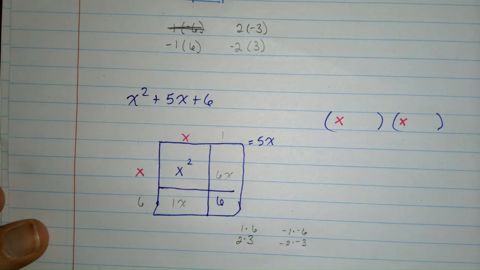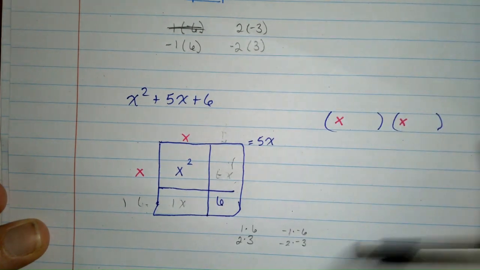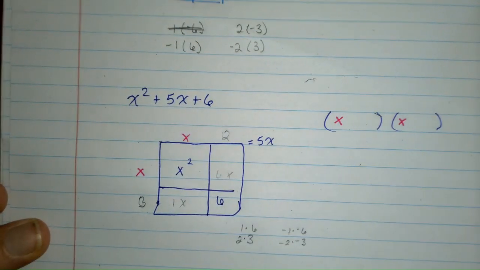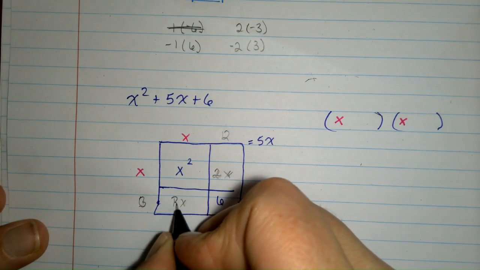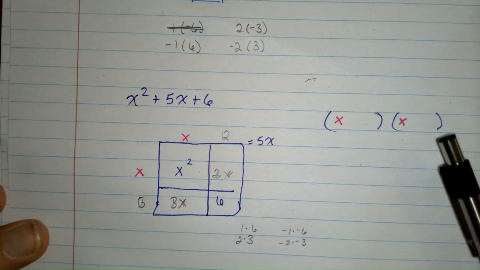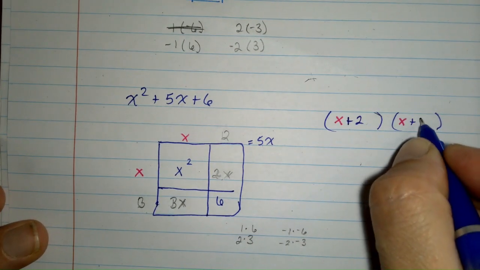That makes 7x. That's not good for us. Okay, so not 1 and 6. So my next guess is going to be 2 and 3. Okay, so that would be 2x and 3x. And 2x plus 3x is definitely 5x. So absolutely it was plus 2 and plus 3.